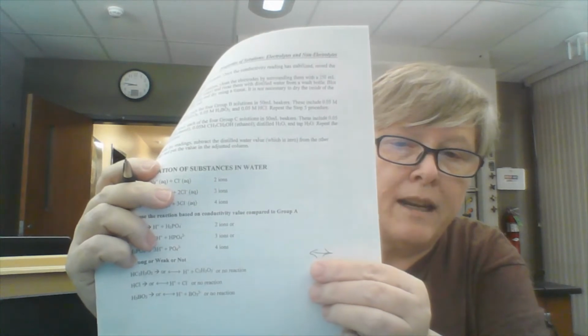And then for acetic acid, hydrochloric acid, and boric acid, you're going to use one of three ways to show whether it's weak or strong. If you think it's weak, it gets a 2-headed arrow, like this one right here.